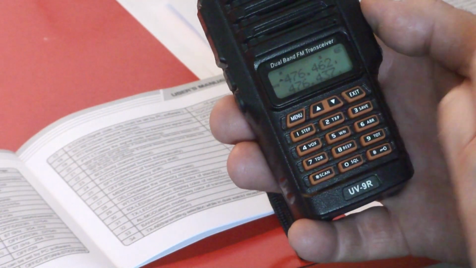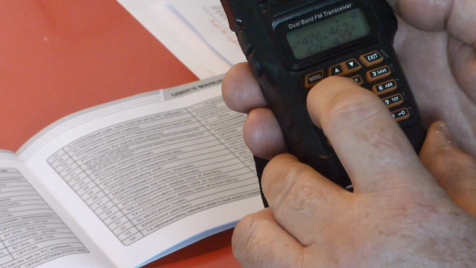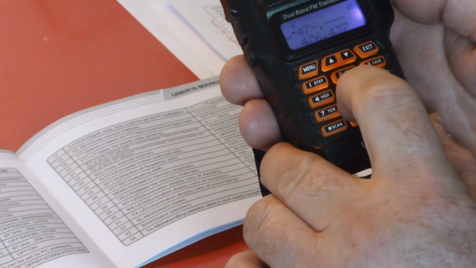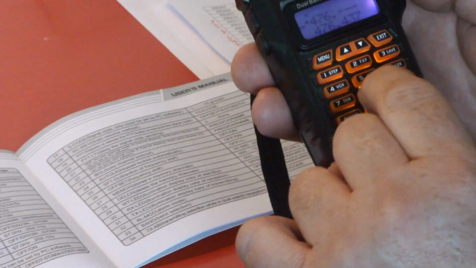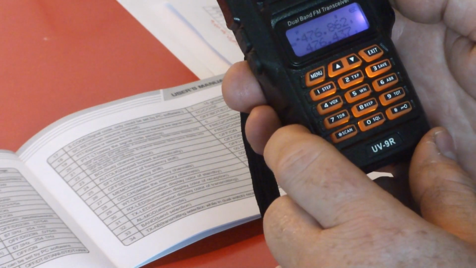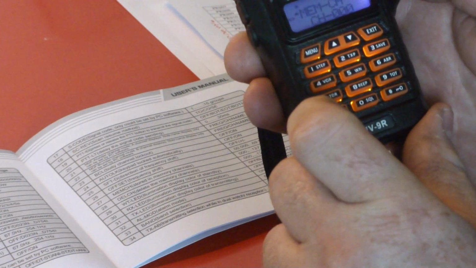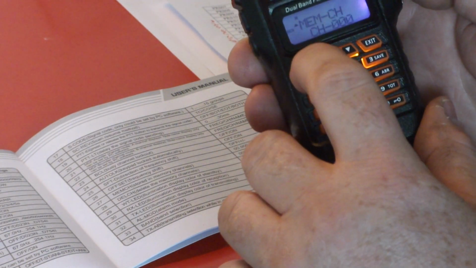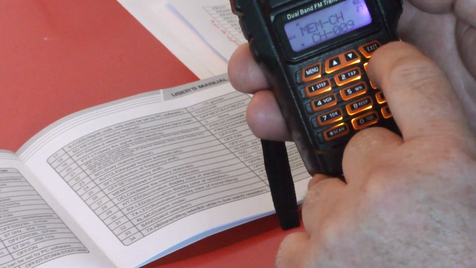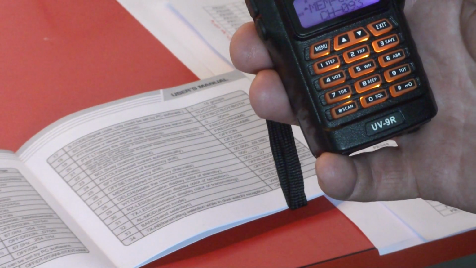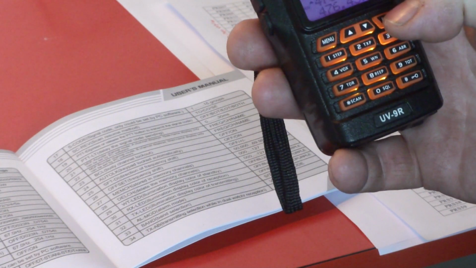So now what I'm going to do, I'm going to go to another frequency. Let's just try 476.862. And we're going to go menu 27, push it into the channel memory, push it again, Memory channel, and then we're going to write in 93. Receiving memory. Okay. So that will now have stored it.